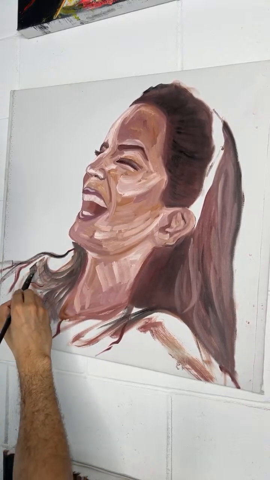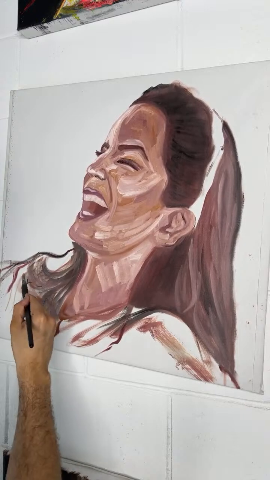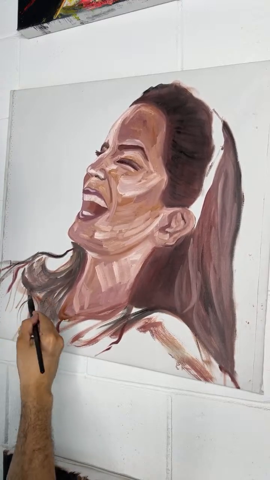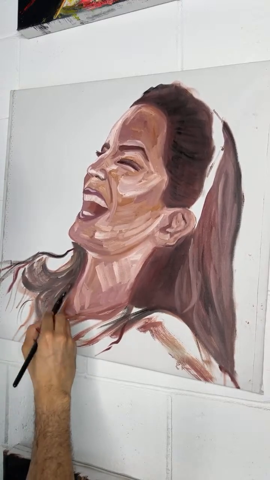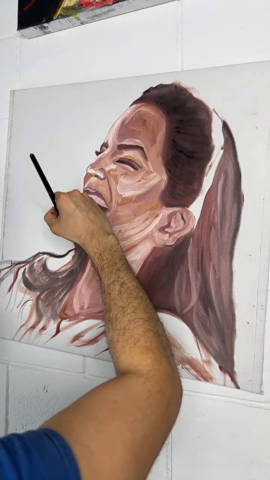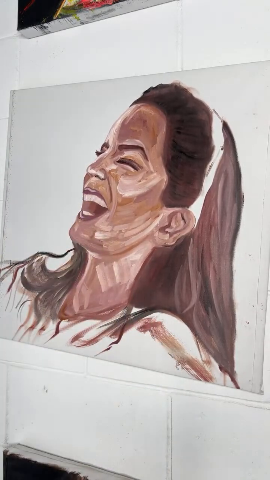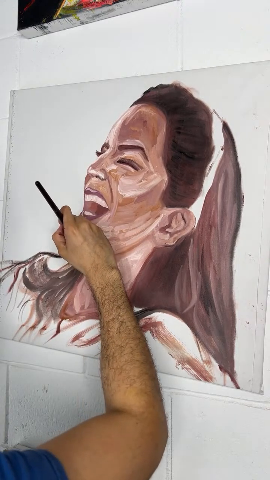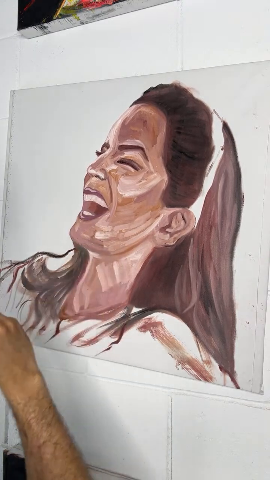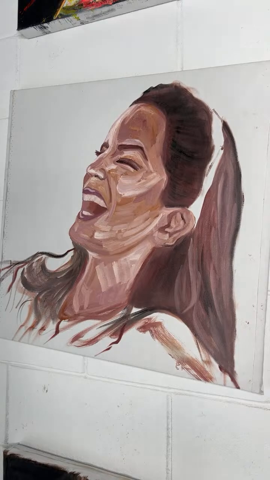It's all about the dark tones first, so we can then move on to the lighter tones.